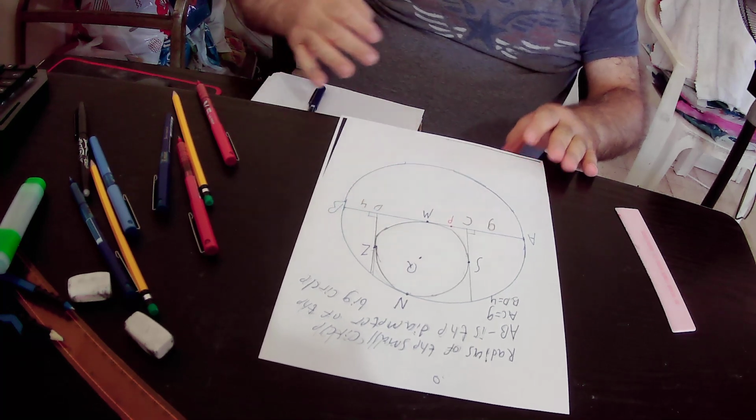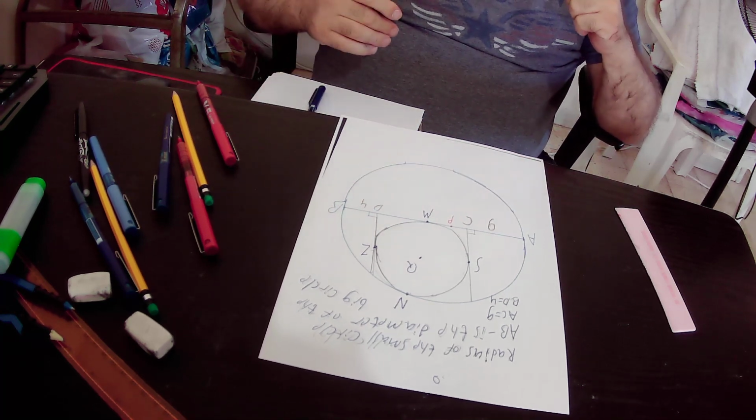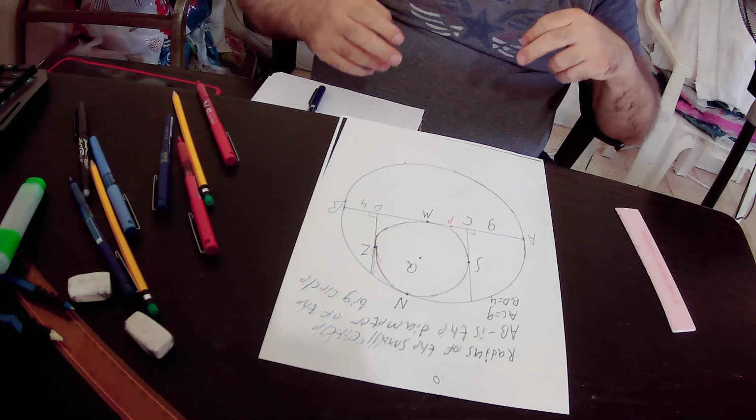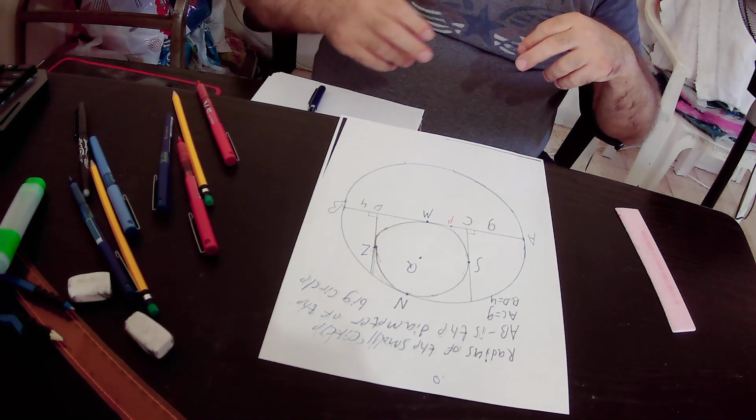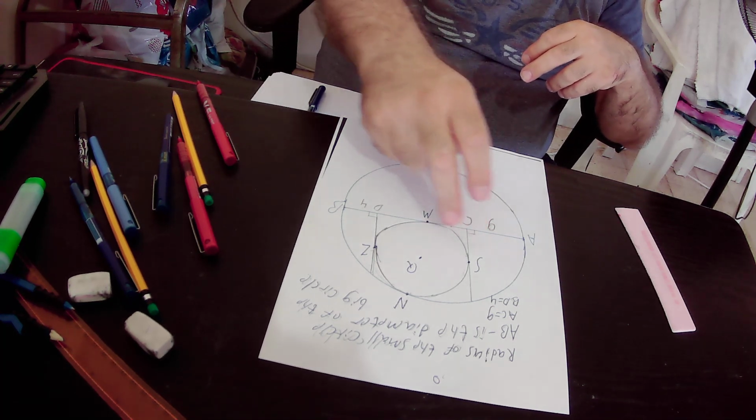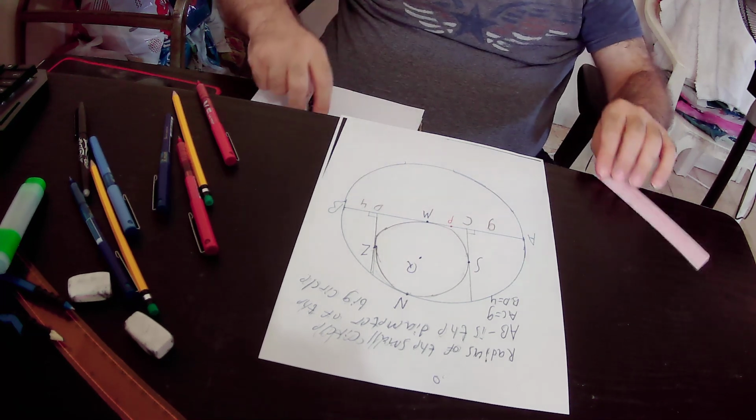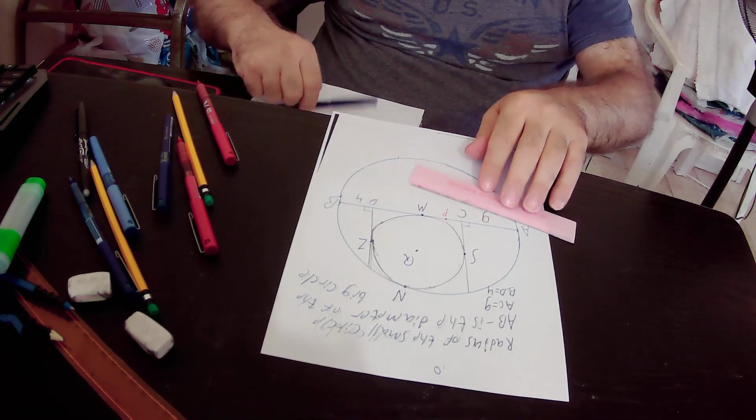Okay, so in the next step I will draw 3 radiuses to the points of tangency of the small circle.